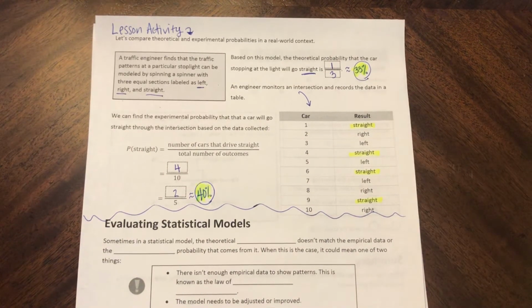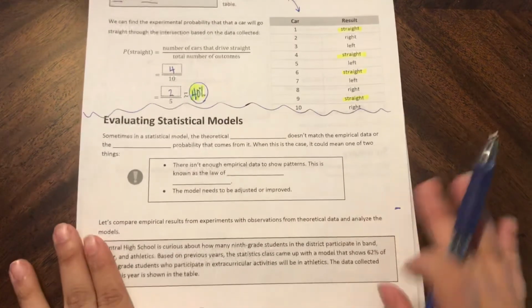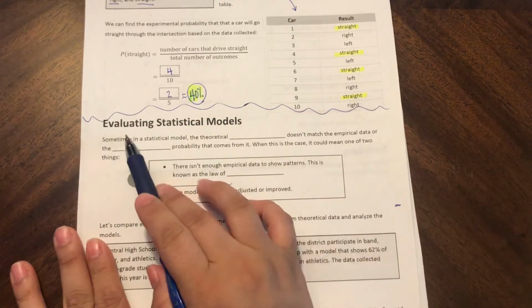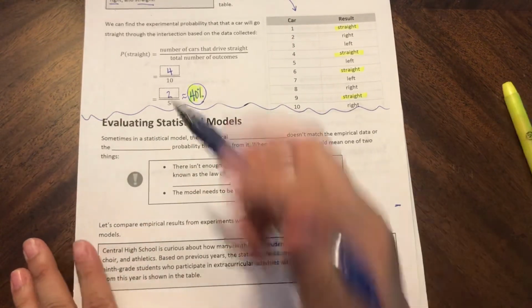So the question is, why don't they match sometimes? And that's what we're going to figure out in the next sections. Okay, so that's the end of the activity, and now we start back at the tutorial.